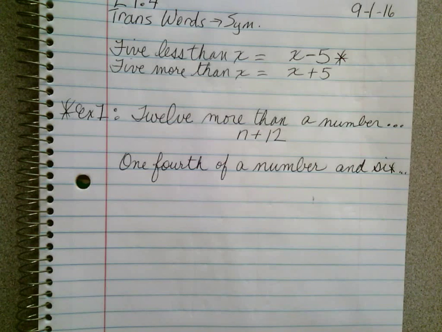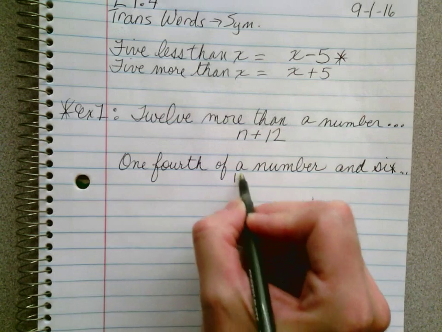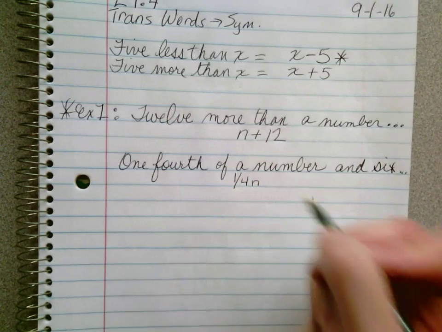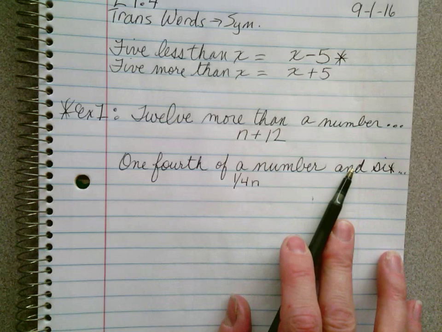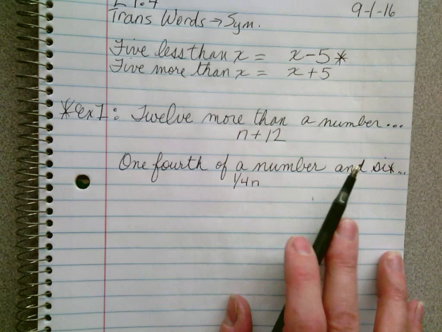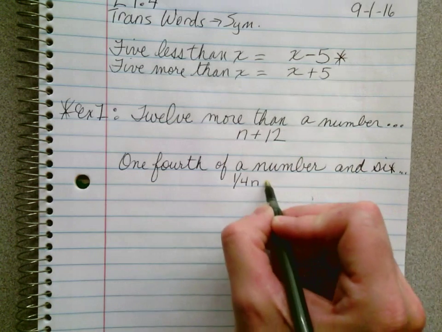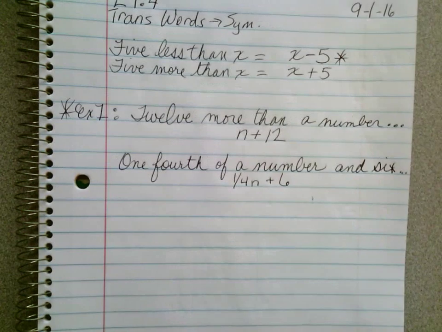Yeah, 1/4 of a number is going to be 1/4 n. And is a word oftentimes used for add. They don't have that in there, which is why I wanted you to have that. Okay? 1/4 of a number and 6 is add.